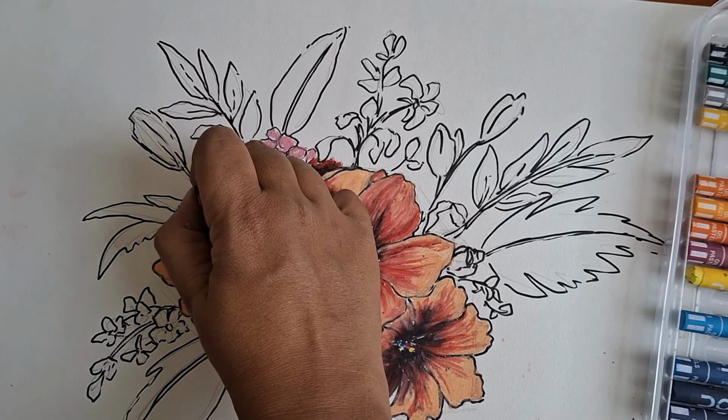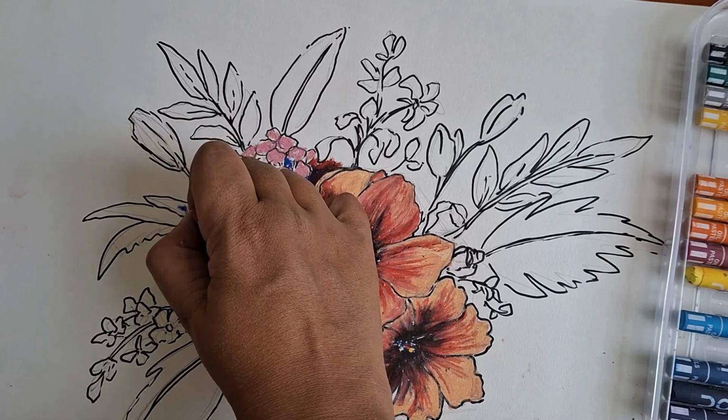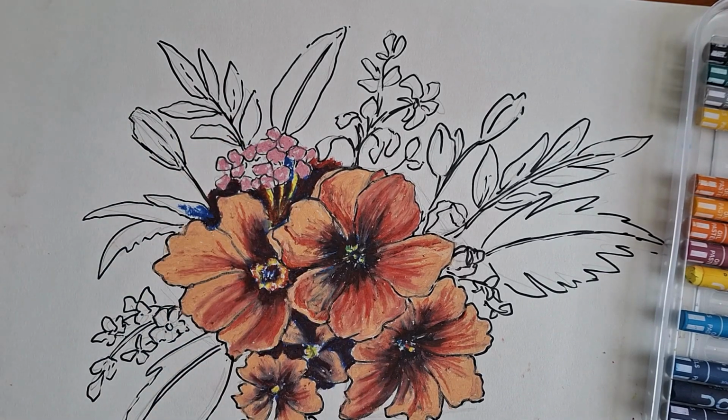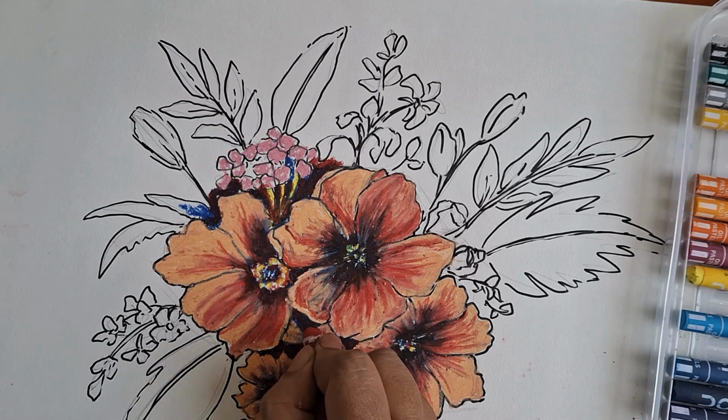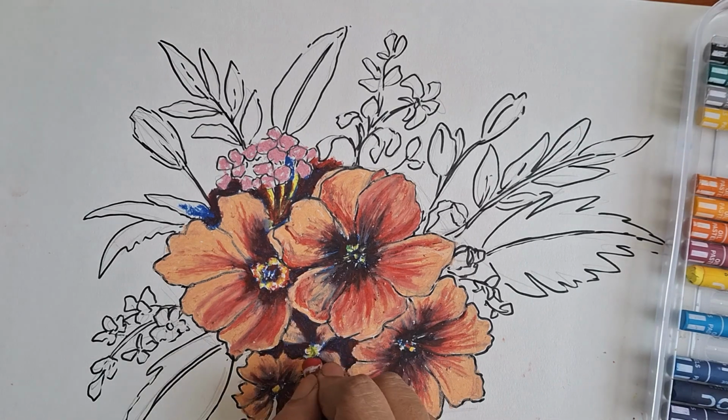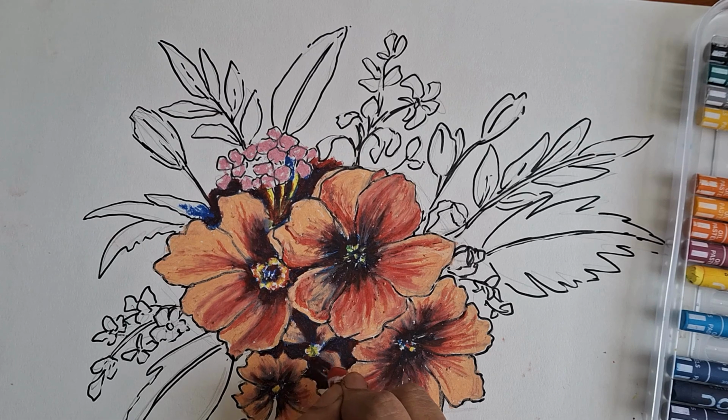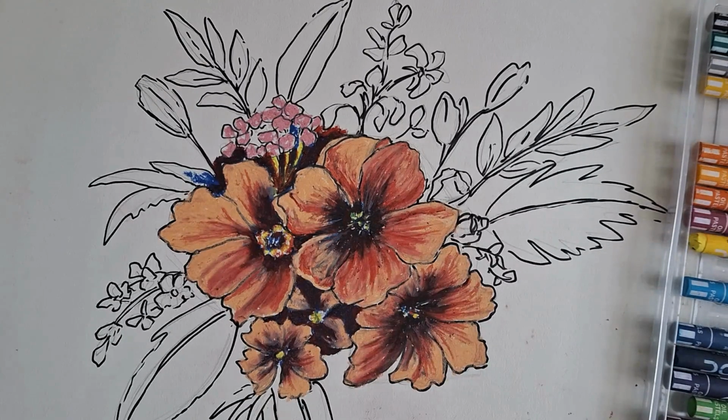This is giving a beautiful highlight of the main flowers. When you use light color on the flower, then around it use a darker shade so that it will give a beautiful highlight for the main flowers. See, in the middle also I have used some darker shade, that is blue plus red.